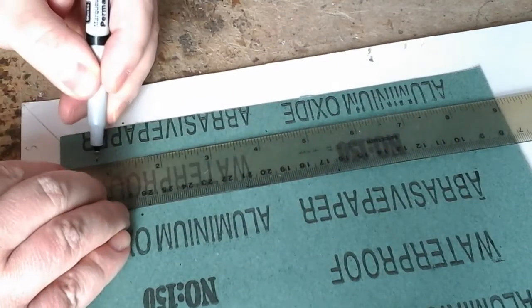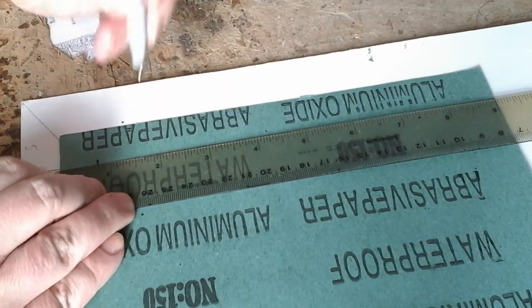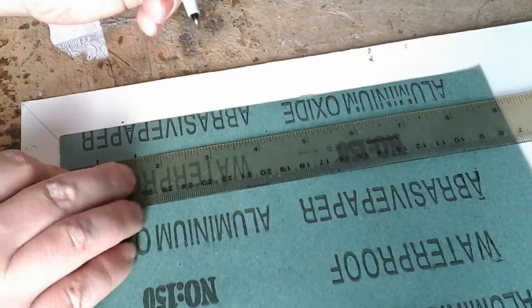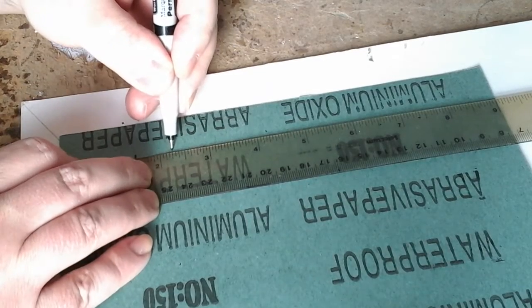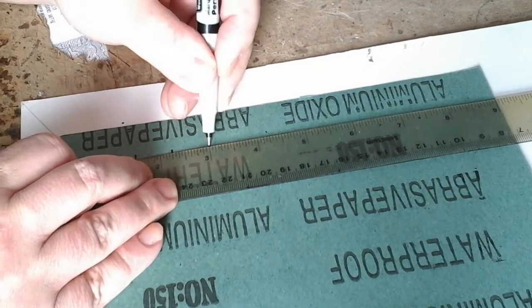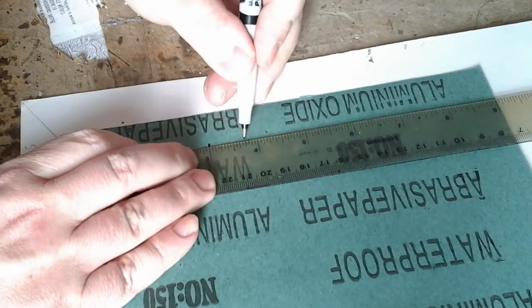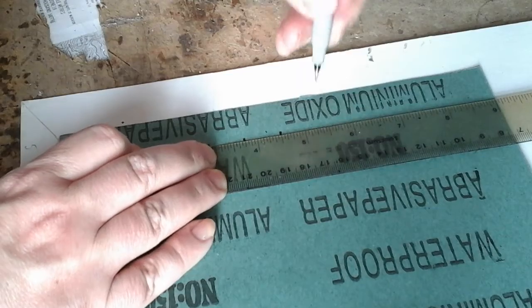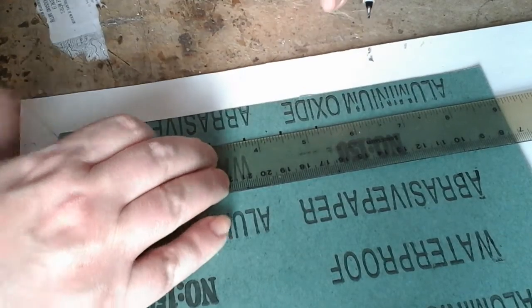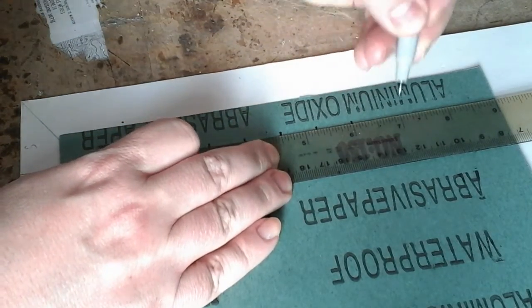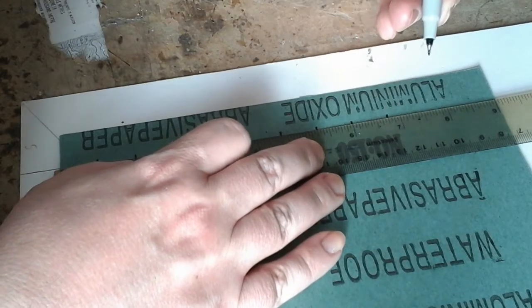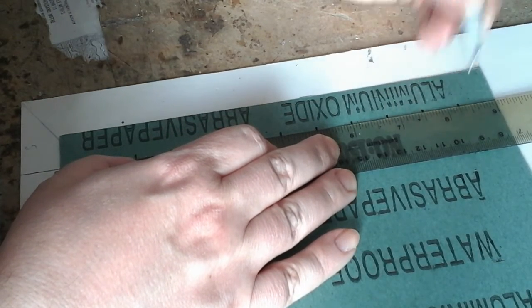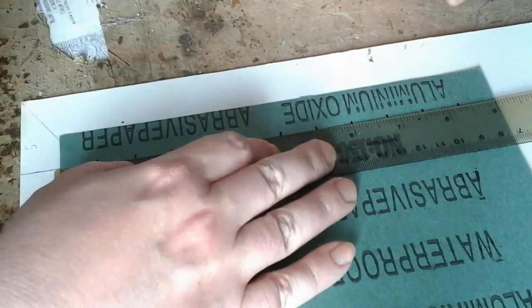So we're going to divide it in 3/4 of an inch. So 3/4, 1.5, then 2 1/4, 3, 3 3/4, 4 1/2, 5 1/4, 6, 6 3/4, 7 1/2, 8 1/4, and 9.